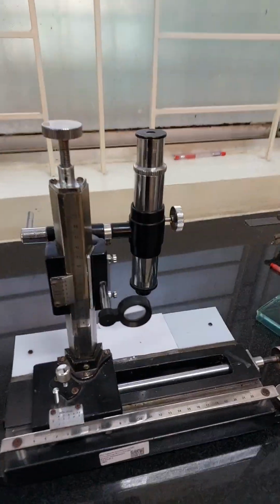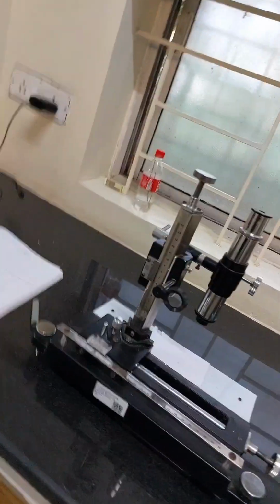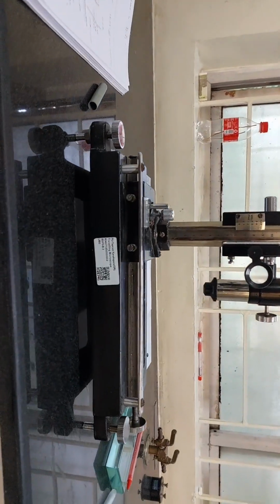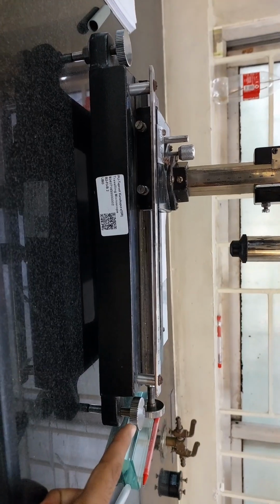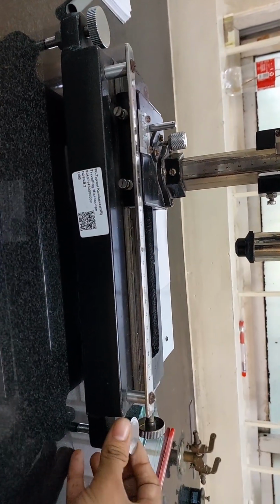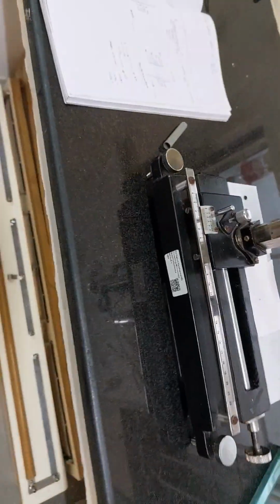Now how to start the experiment? Before starting the experiment, you need to take two precautions. The first one is you have to make sure that the microscope is level. You can change that by turning this. If you turn this, you can make the instrument level.